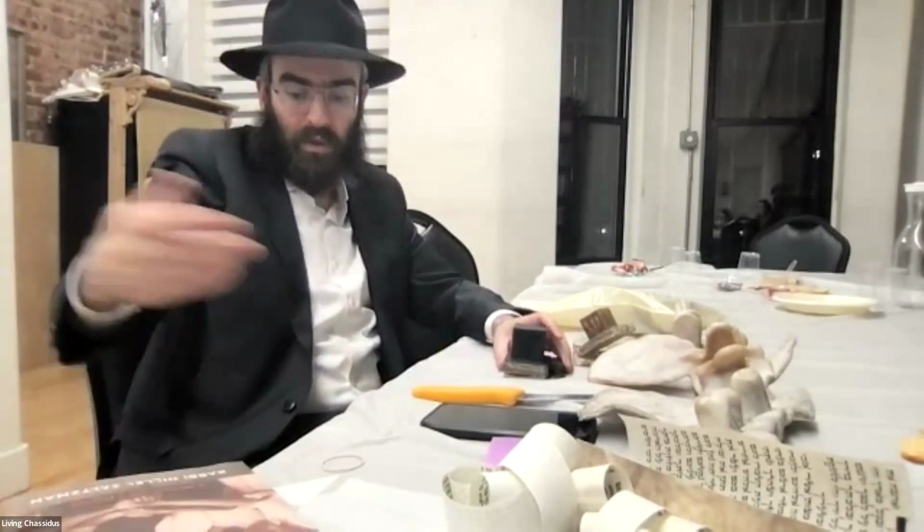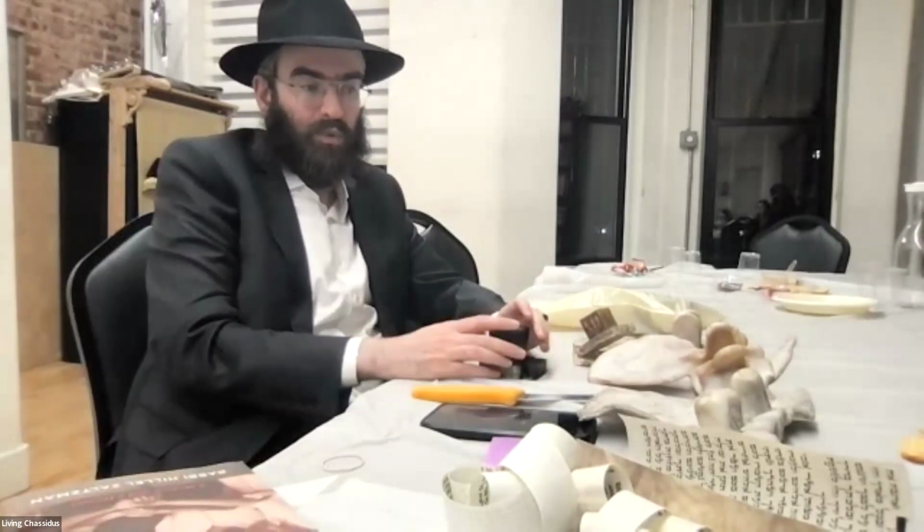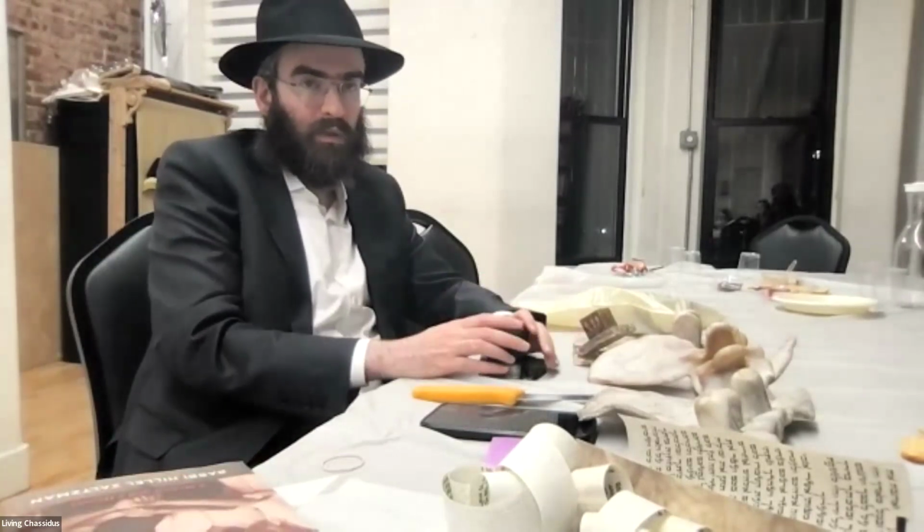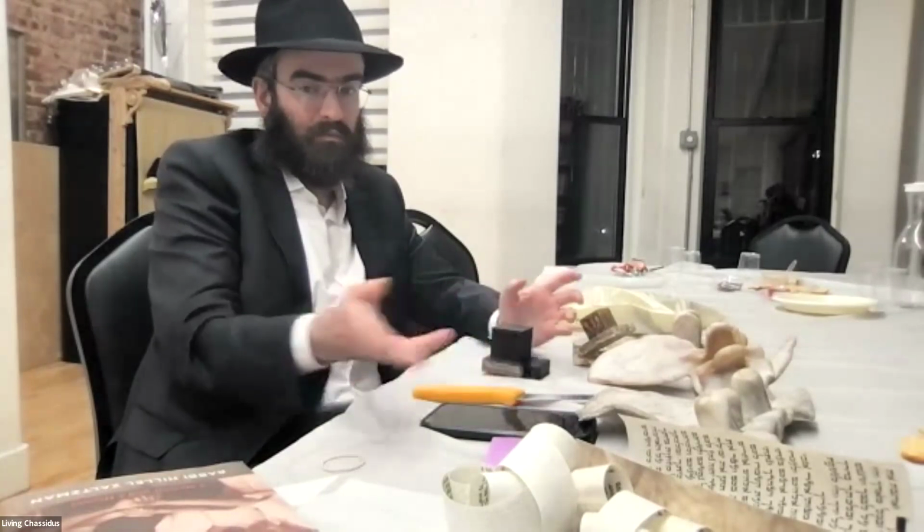A sefer you can put in genizah. Tefillin and mezuzah has to be put in cheres, clay, not plastic. It's a whole different thing. It's not the same as a printed sefer.